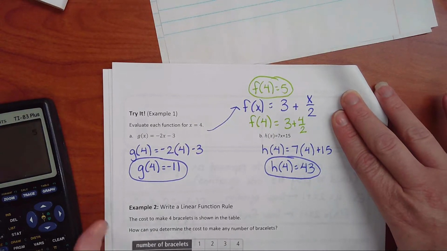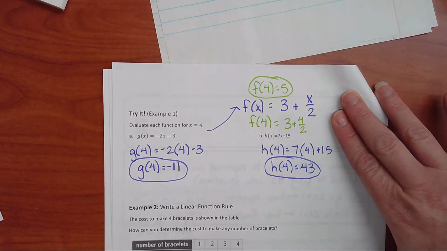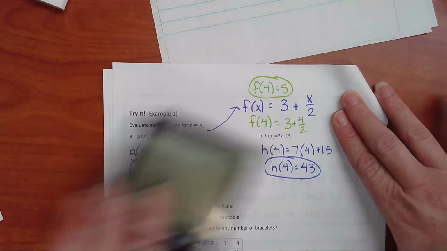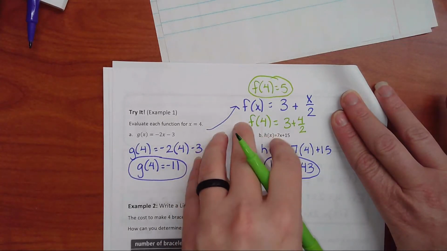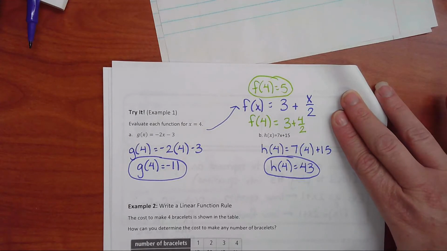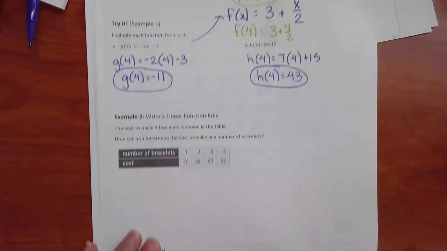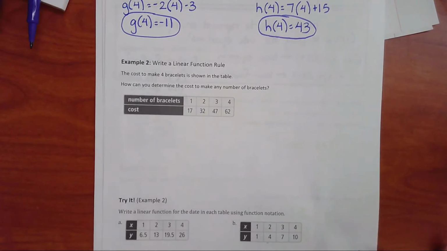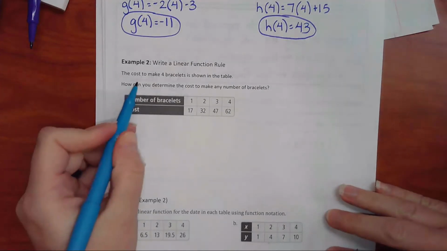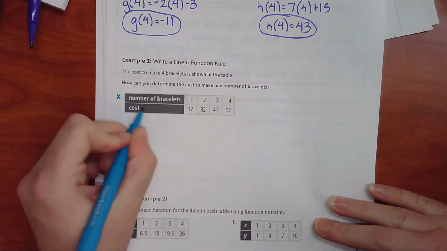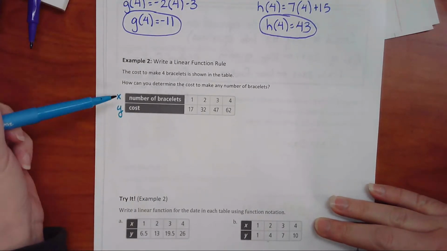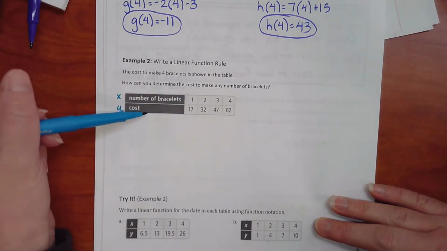So that's the first part of today, plugging numbers in, making sure you understand how to plug them in appropriately and into your calculators. But honestly, this is the only new thing for today. The rest of what we're going to do is all review from last unit and from your test that you took yesterday. So example 2 wants you to write a linear function rule of this equation here. So number of bracelets is like your x's, cost is like your y's. Anytime they give you a table, whatever comes first are your x's and whatever comes second is your y's.